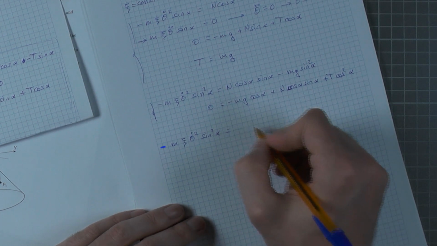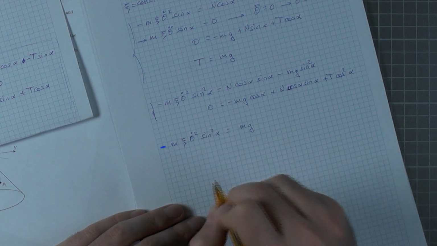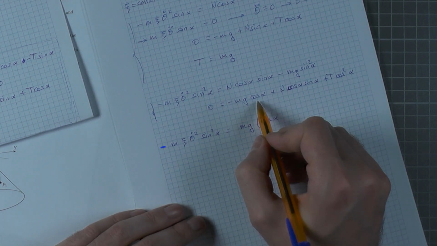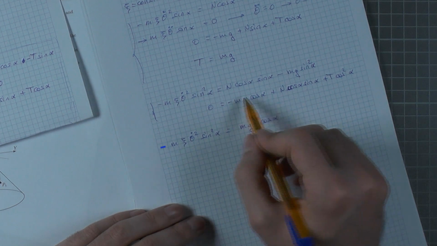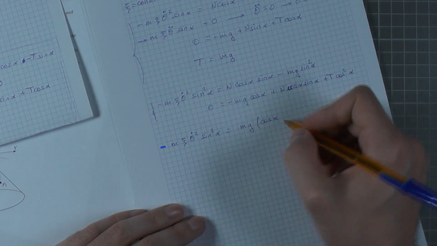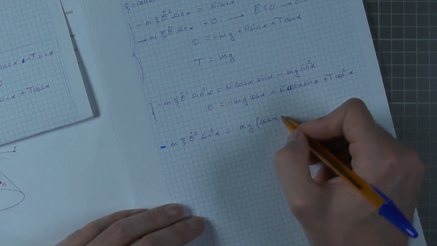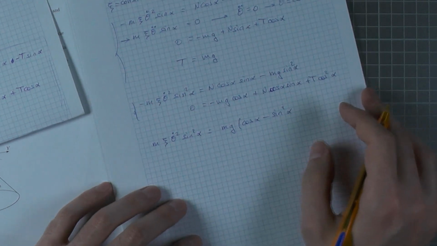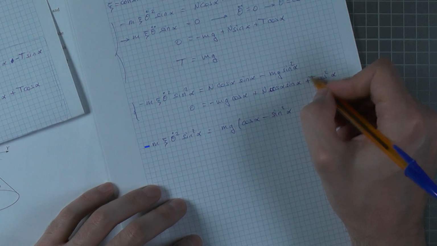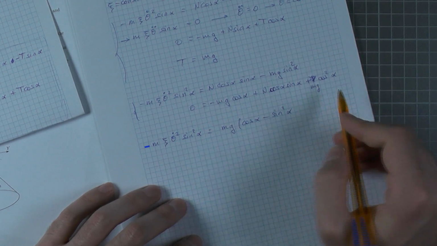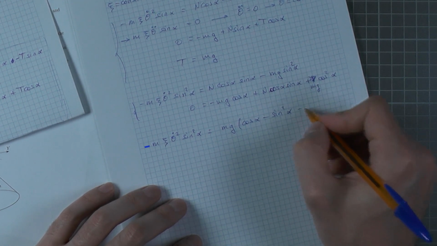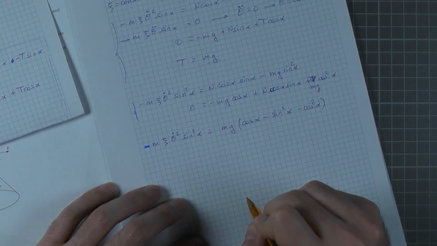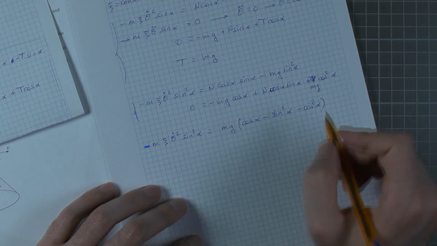And all that remains is mg cosine alpha with a positive sign from here minus this term over here. Okay. Oh, remember that this was mg. Okay, so this comes here with a minus.